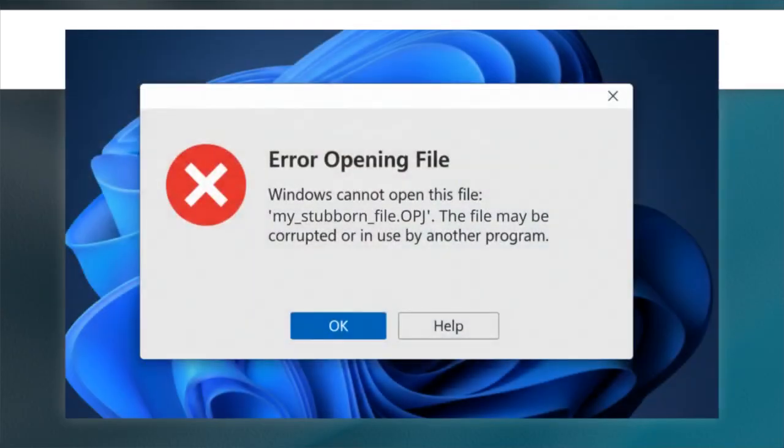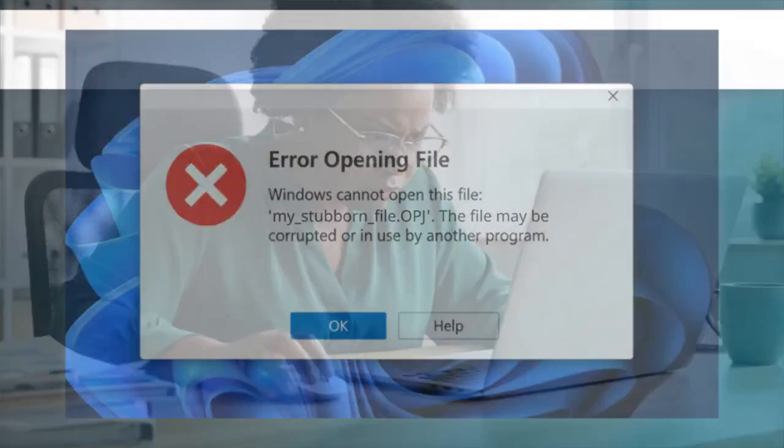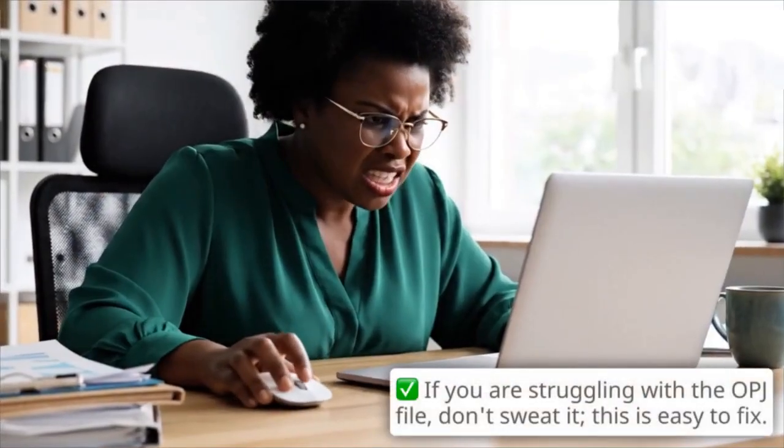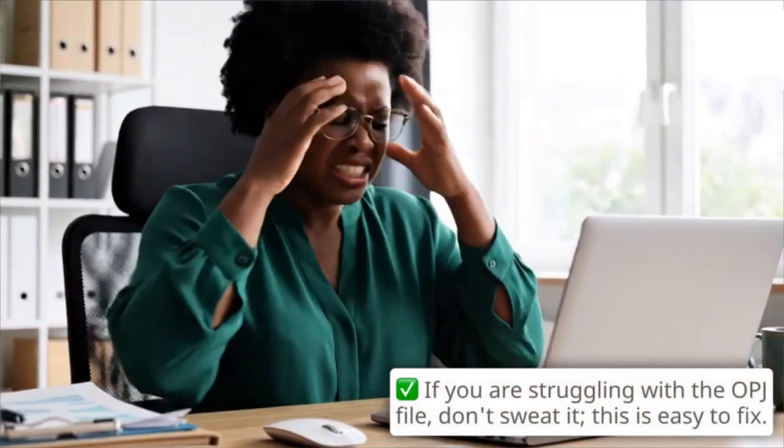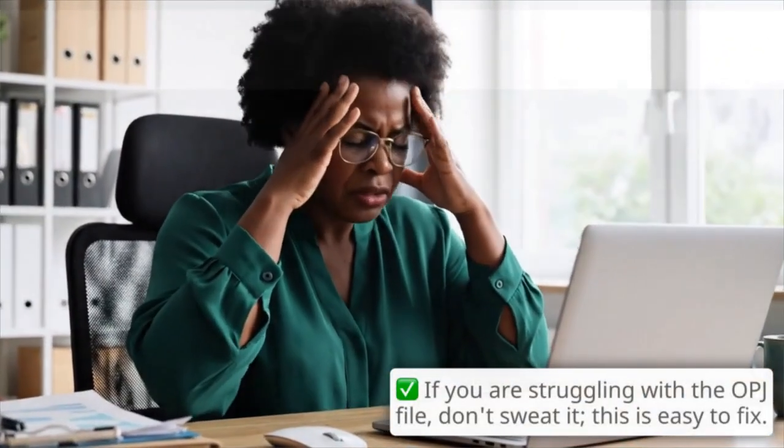If your OPJ file is not opening yet, that is normal. If your OPJ file still refuses to load, we are dealing with one of 3 predictable errors. Let's check them off with this easy list right now.